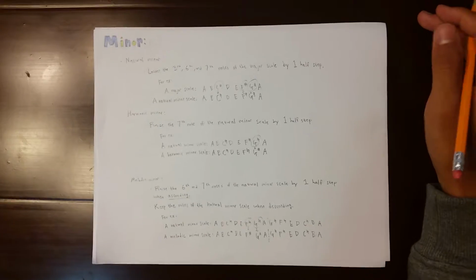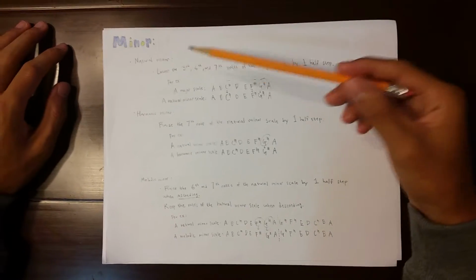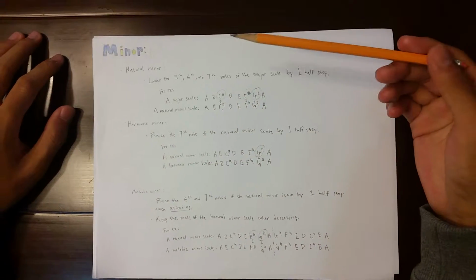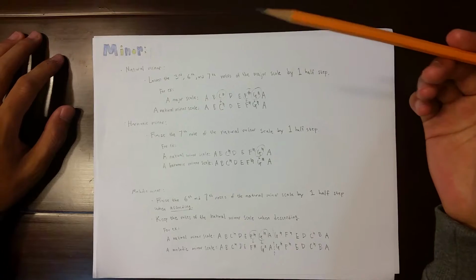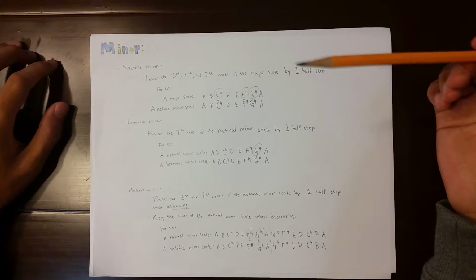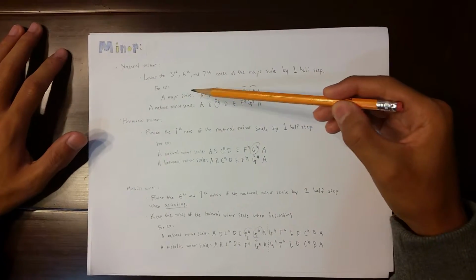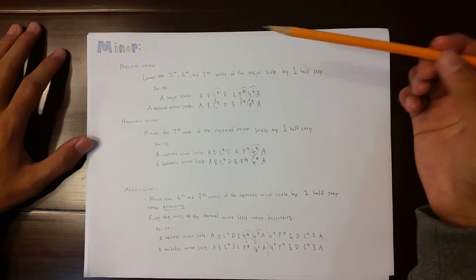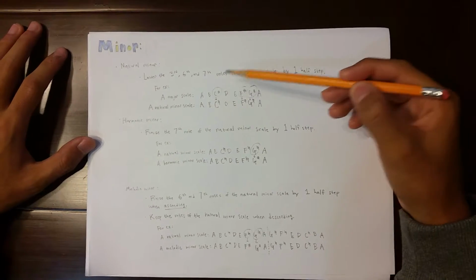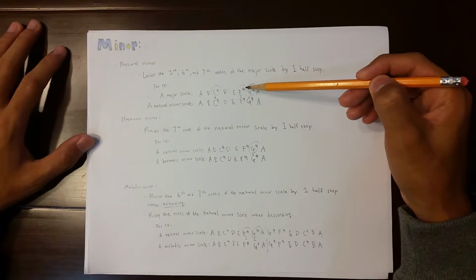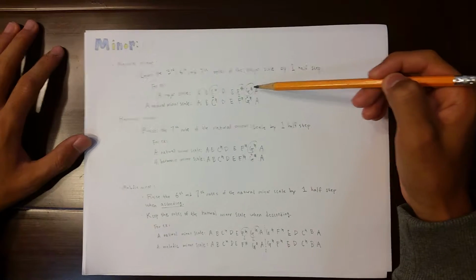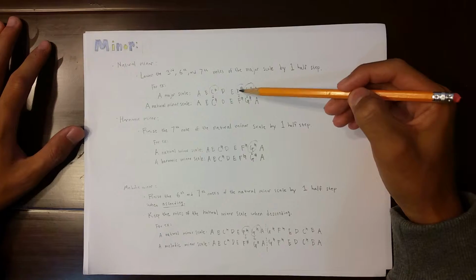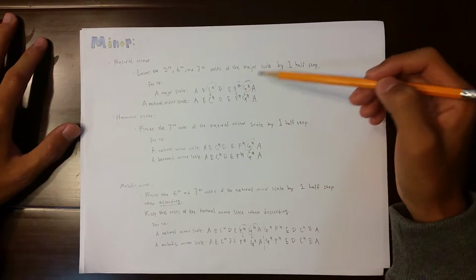Let's look at minor scales. So the natural minor is going to be the same as a major scale, except we're going to lower the 3rd, 6th, and 7th notes of the major scale by 1 half step. For example, we have the A major scale here: A, B, C sharp, D, E, F sharp, G sharp, and A. The 3rd scale degree or note is C sharp, the 6th is F sharp, and the 7th is G sharp. As you can see, I lowered those 3 notes by 1 half step, leaving all of these natural.